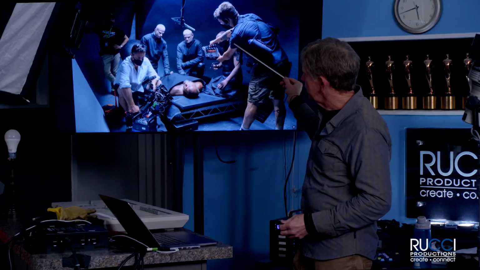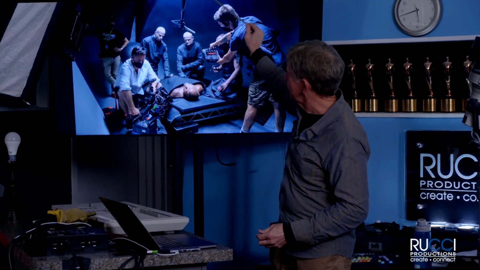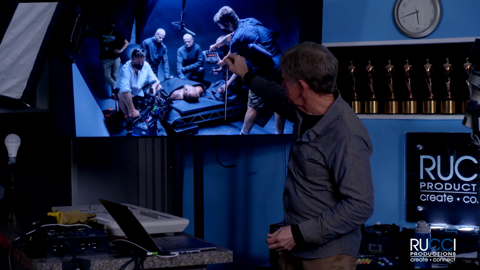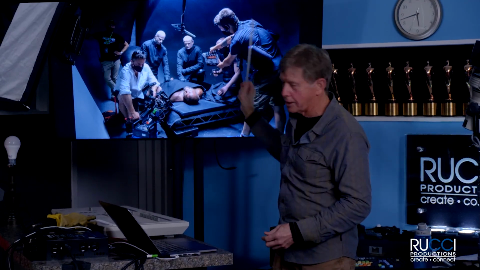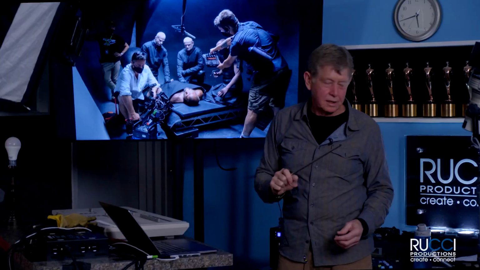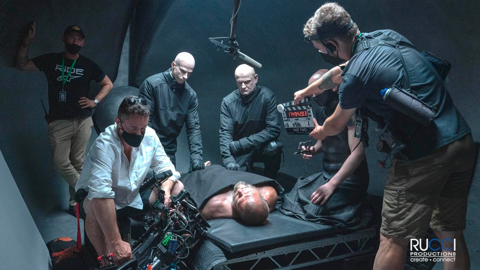So on this one, this is a big soft source overhead that you can't see, pointing straight down, and that throws their eyes in shadows, makes them look menacing, makes their bald heads glow, and then lights our subject well.